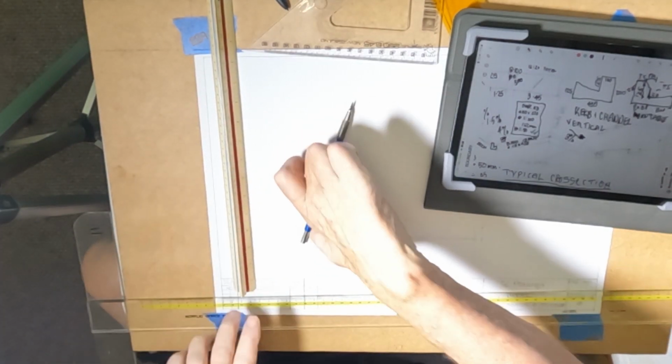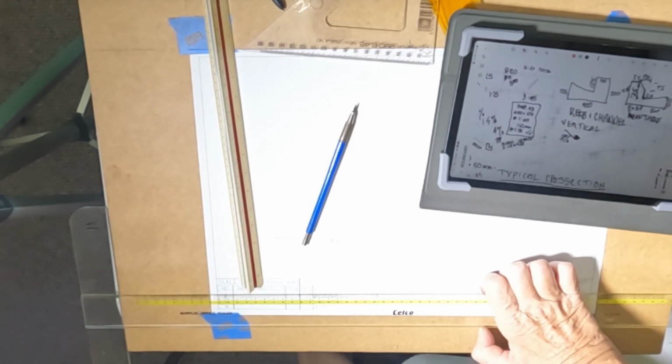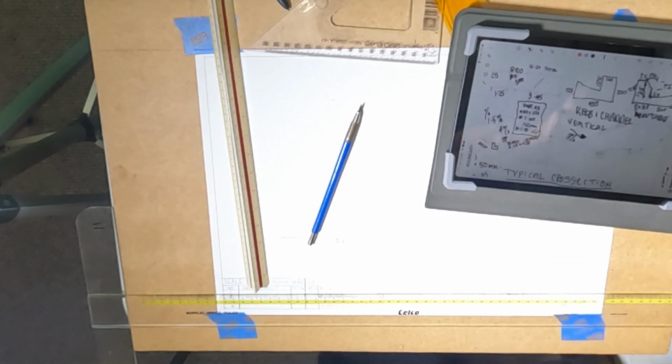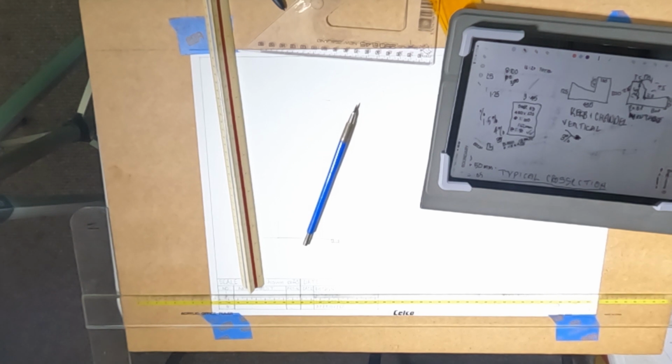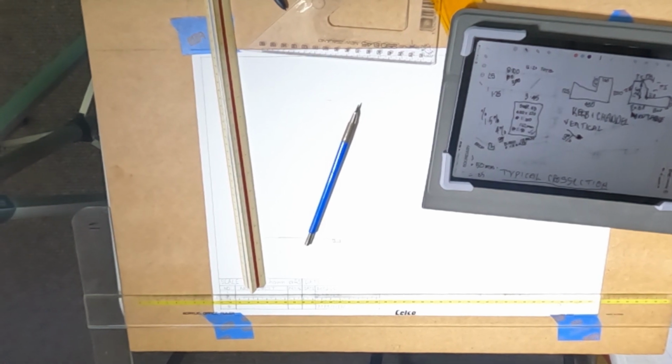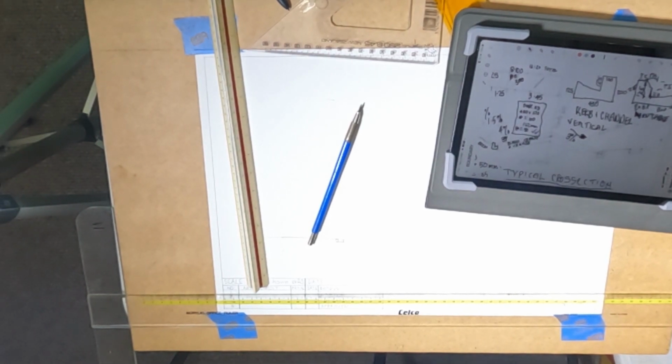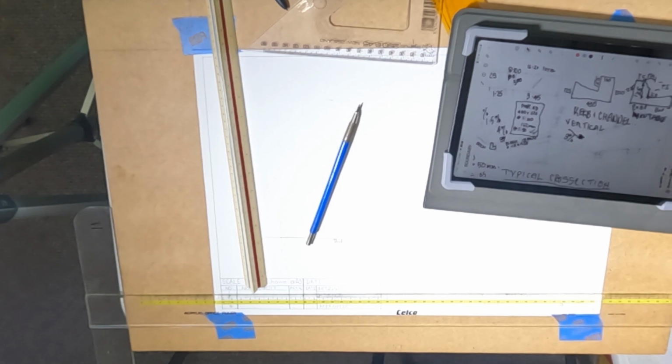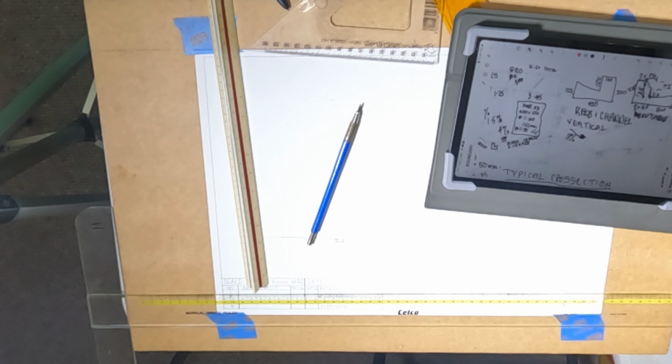Oops, there goes one of my lights. Okay, time for a light change. Okay, all right, here we go. Time for a light change.